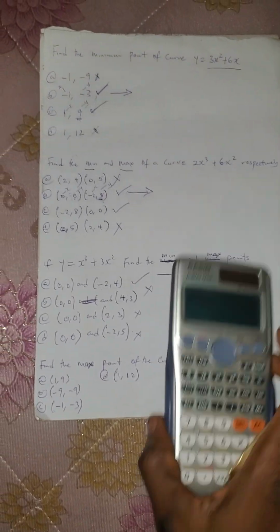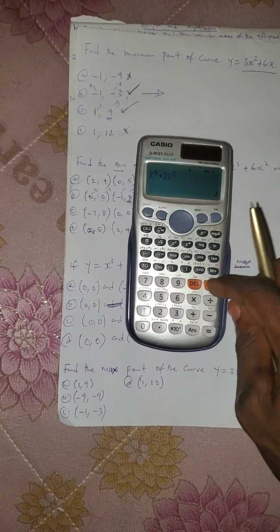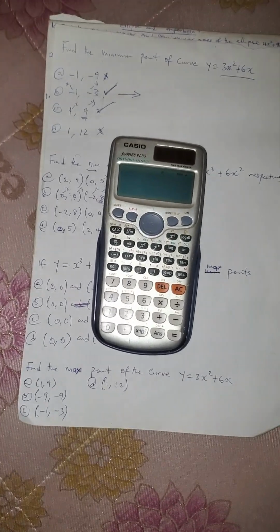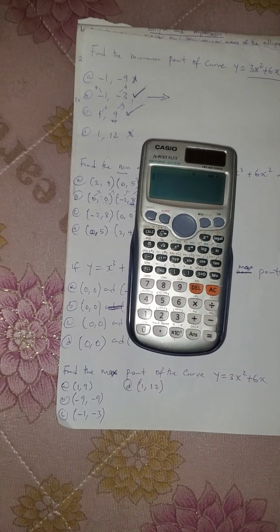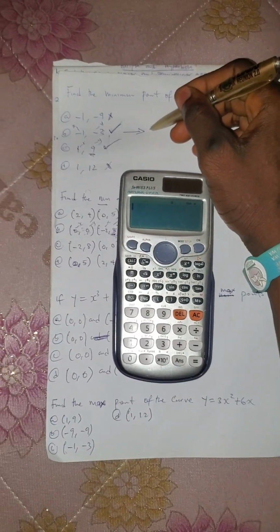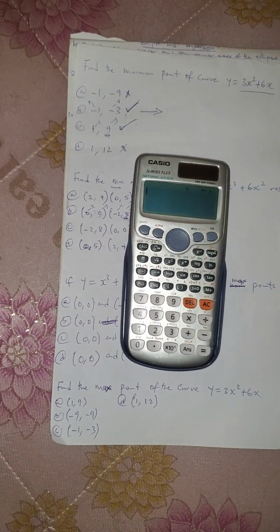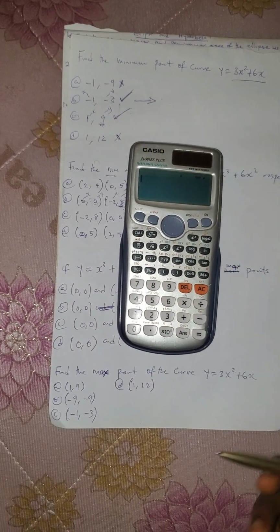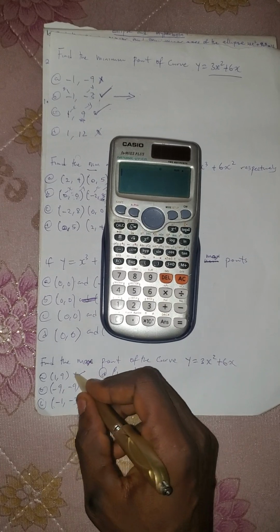Option A. Now the next one, this is the first question we saw, which says we should find the maximum for this one. And I told you the difference between the two. When we solve it, this is the minimum point and this is the maximum point, because this one is greater than this. So that's the minimum, this is the maximum, and this is the minimum. So for the maximum point of this, the answer is option A.